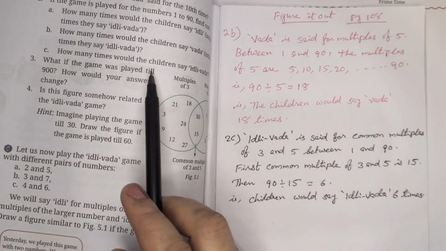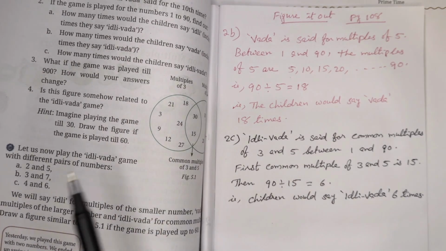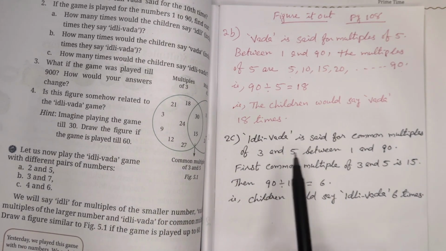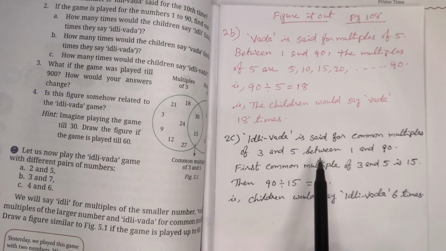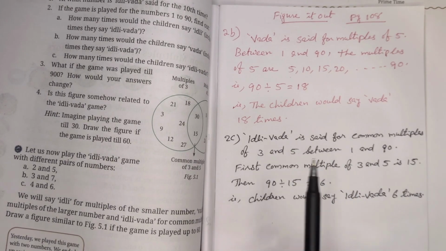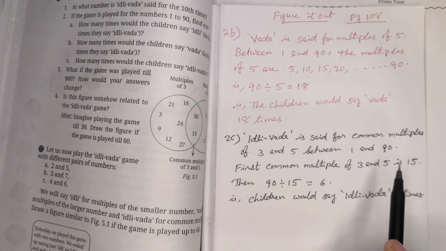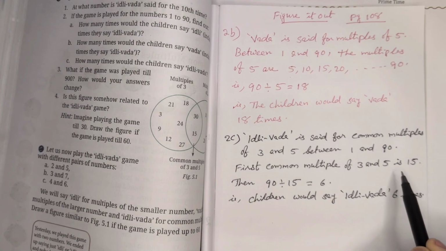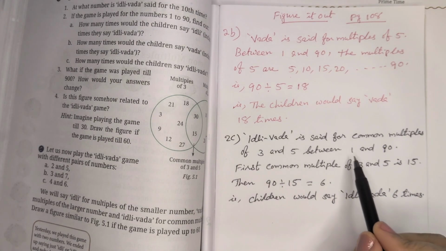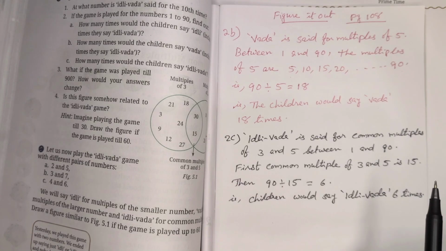C1. How many times would the children say idli-vada? Idli-vada is set for common multiples of 3 and 5 between 1 and 90. The first common multiple of 3 and 5 is 15. And how many multiples of 15 are there in between 1 and 90?